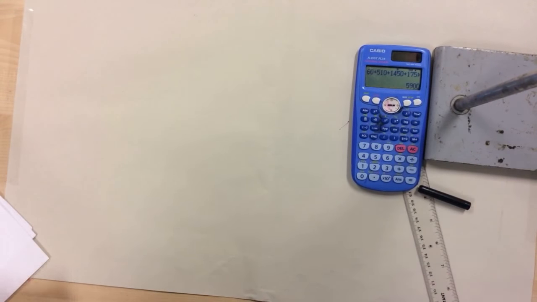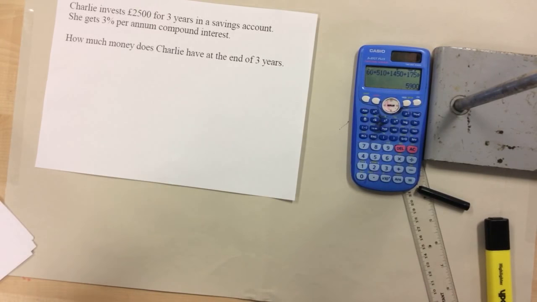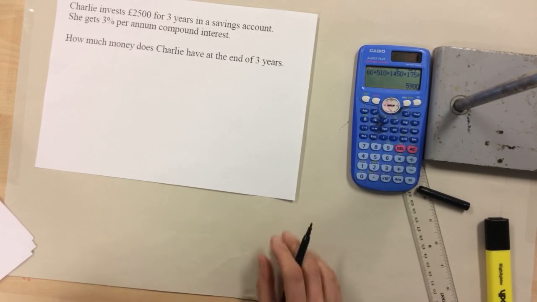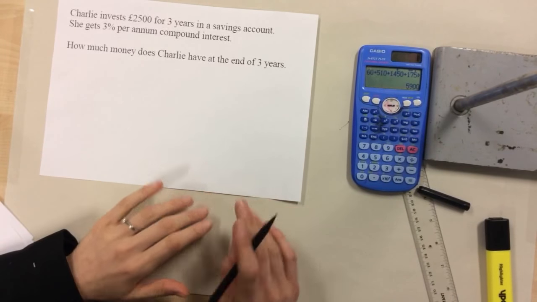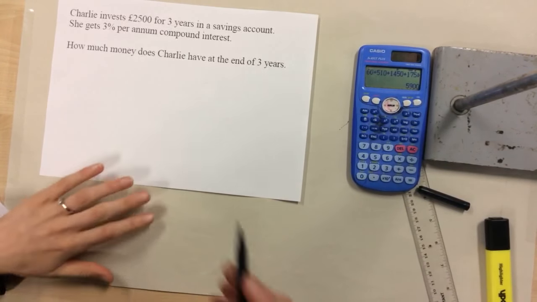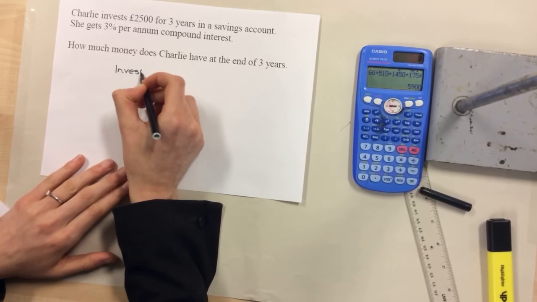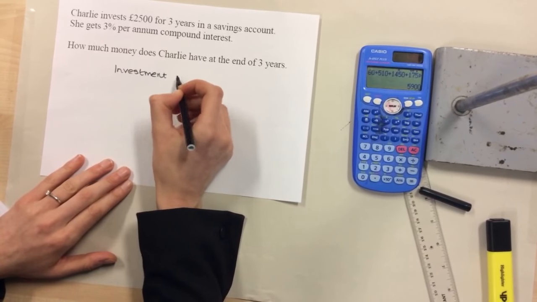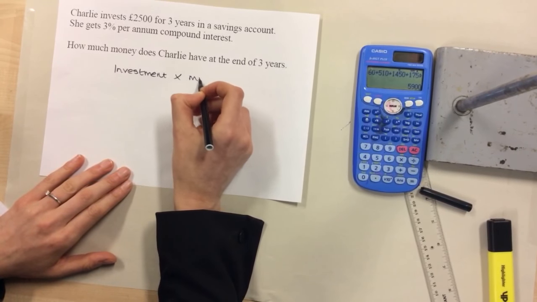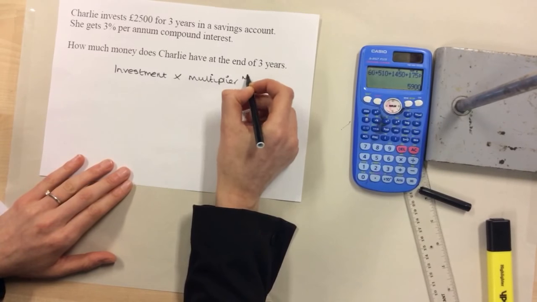Right, next up, we're going to look again at a couple of compound interest problems. So the first one that we've got here, it says Charlie invests £2,500 for 3 years in a savings account. She gets 3% per annum compound interest. Now we're going to use multipliers for this, okay? And what we're going to do is we're going to use the calculation that we take our investment or our original value and we multiply it by the multiplier, okay? And we do this to the given number of years.